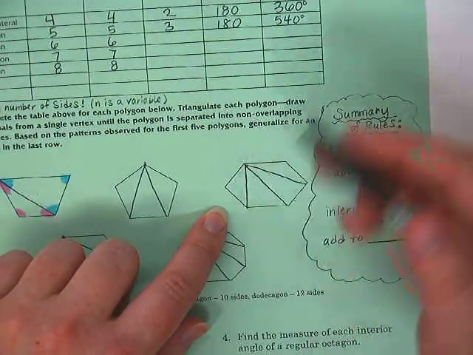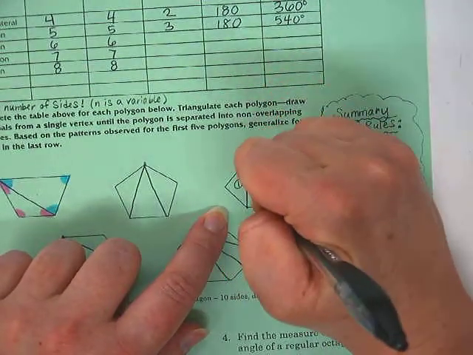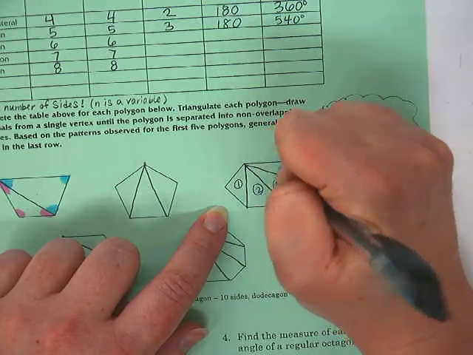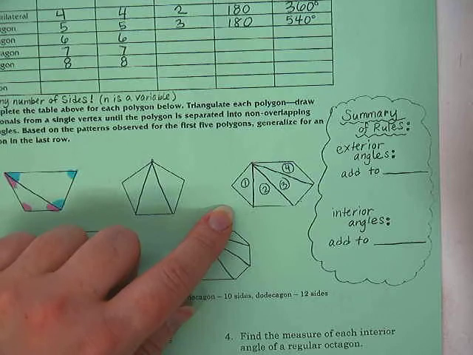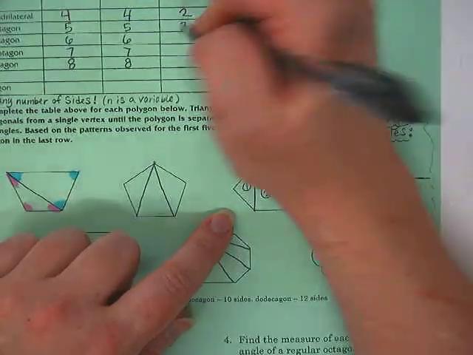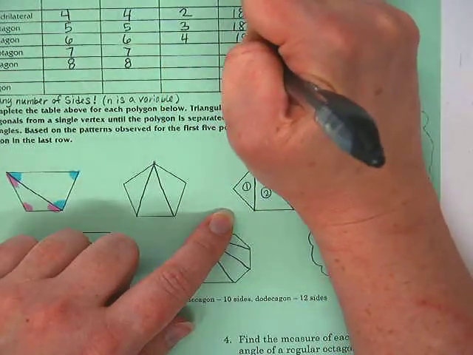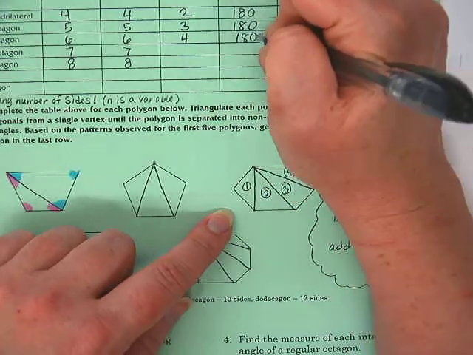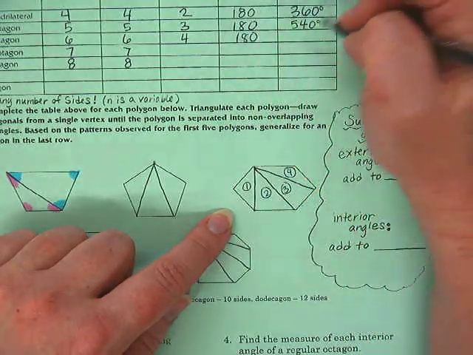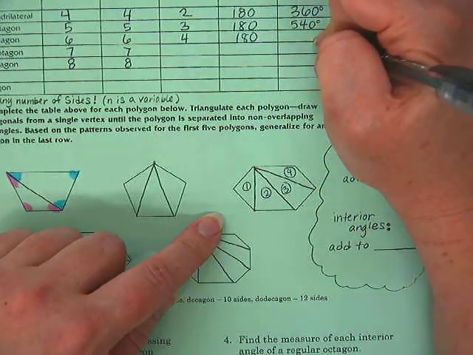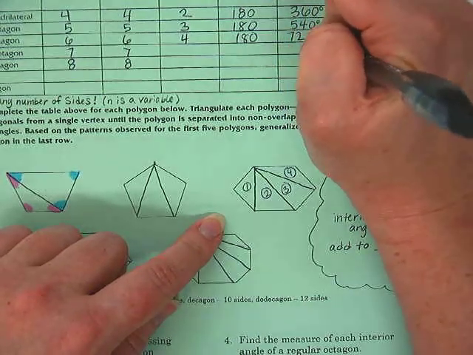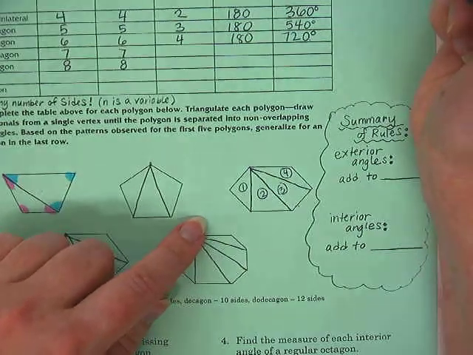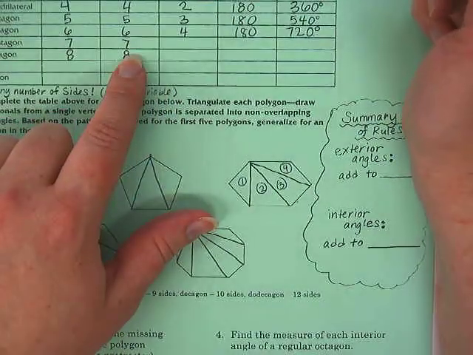Okay, the next one has 6 sides. It's the hexagon here. And how many triangles does the hexagon have? 1, 2, 3, and 4 triangles. And how many degrees does each triangle add up to? Each triangle of the 4 triangles adds up to 180. So 4 triangles, each of them times 180 degrees, is how many degrees total within a hexagon? 720 degrees.